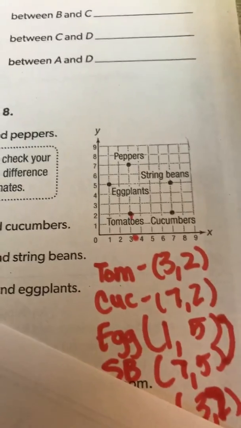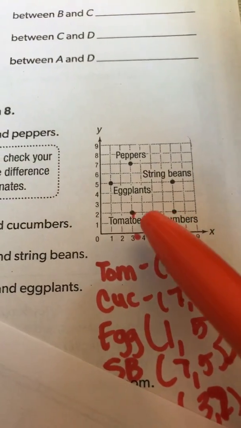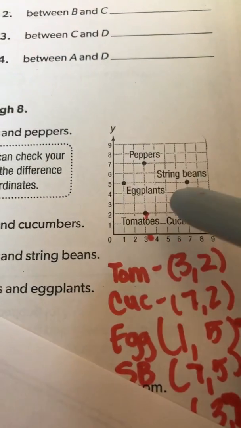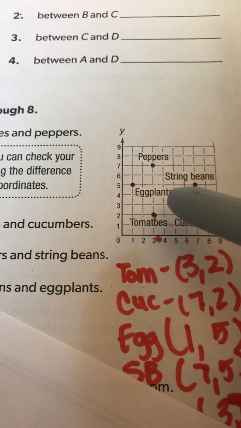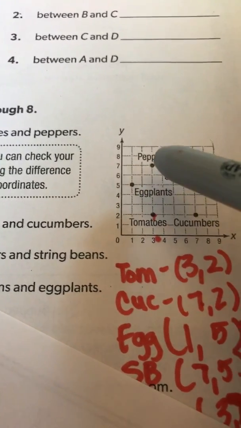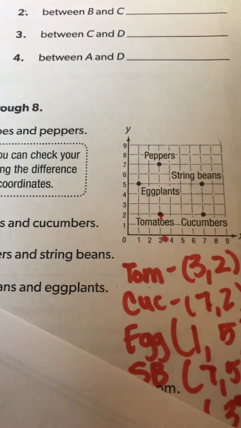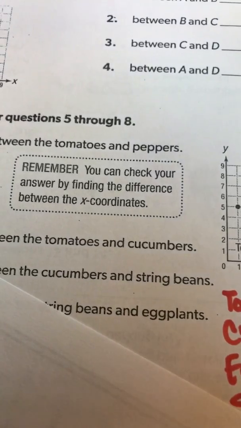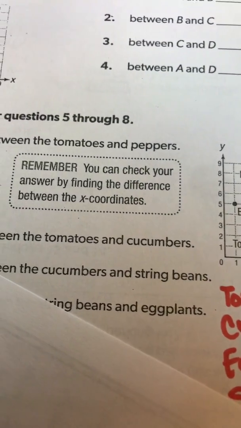Sorry, I know that's so shaky. So if I'm looking here at the tomatoes and the peppers, because this is just whole numbers, I can just kind of count. 1, 2, 3, 4, 5 units, okay, is what I see. But I want to double check because you should check your answer by finding the difference in the X coordinates.